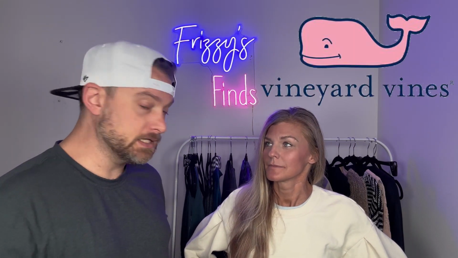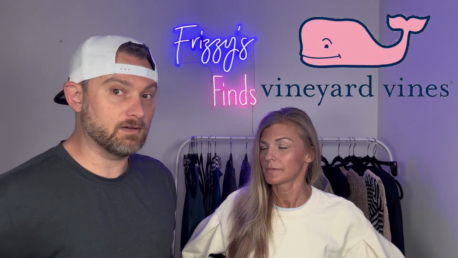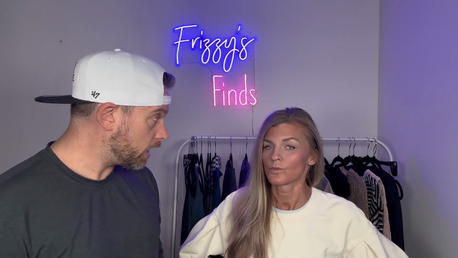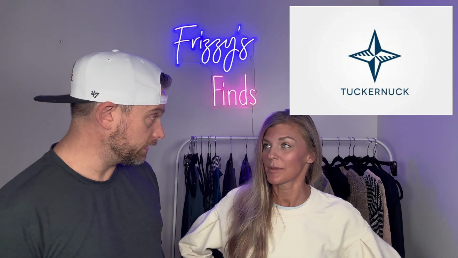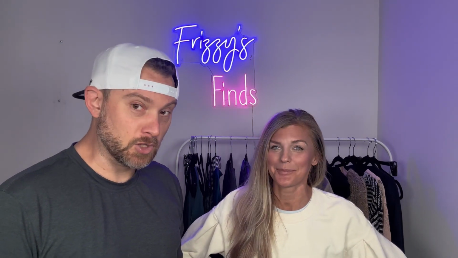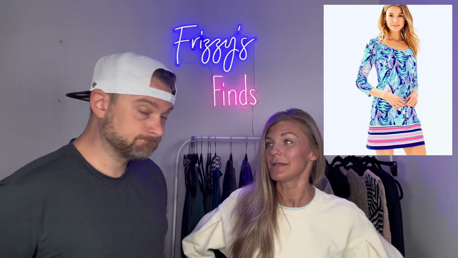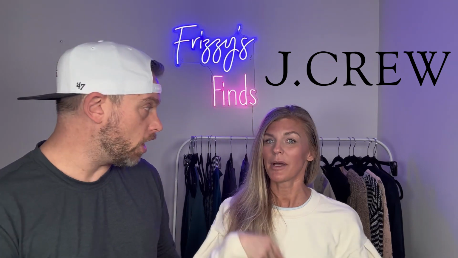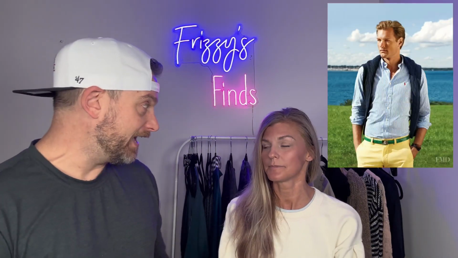Again, Vineyard Vines, a great Preppy brand to give you an idea, although from a resale standpoint, that has really fallen off quite a bit. Tucker Nuck is very Preppy on the lady style side, and sells very, very well. Lilly Pulitzer I would consider Southern Preppy, if that's a thing. I just made it a thing. J. Crew is very Preppy. You're thinking quality sweaters, collared shirts, khakis, chinos, pants.